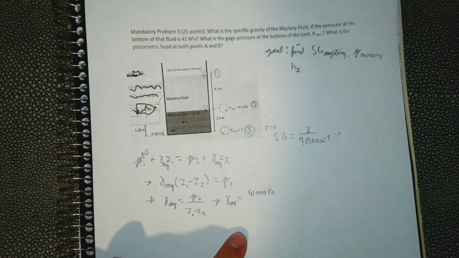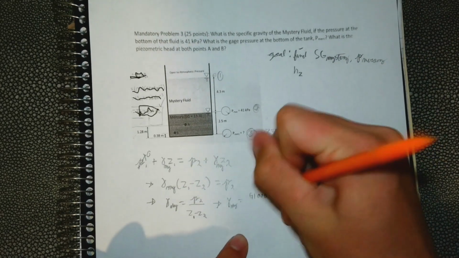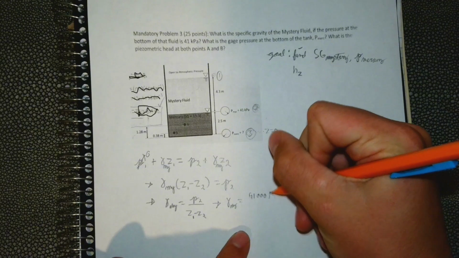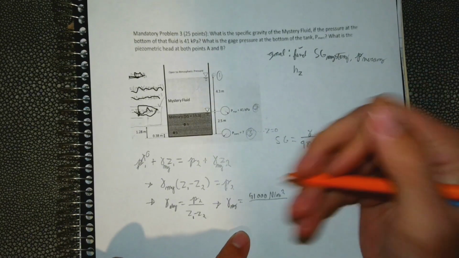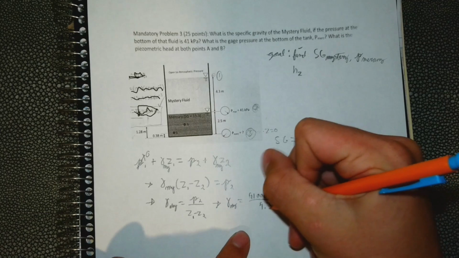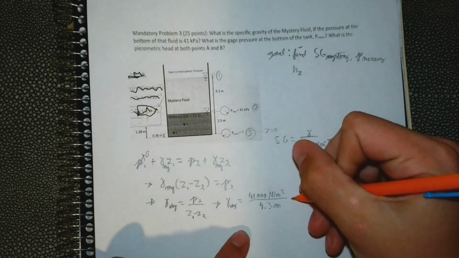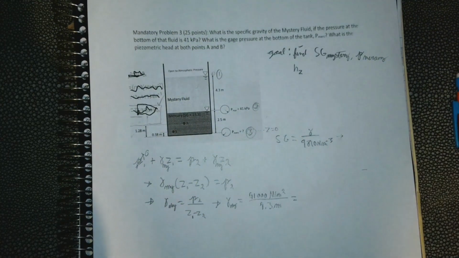And then I went ahead and converted it from kilopascals to pascals, which we know a pascal is, so I just multiply by 1,000 to convert it, and then we know a pascal is Newton, same as a Newton per meter squared. And then divided by that. So then we will get that, put that in the calculator.